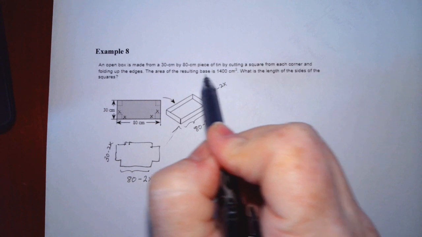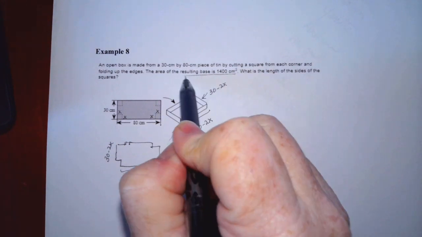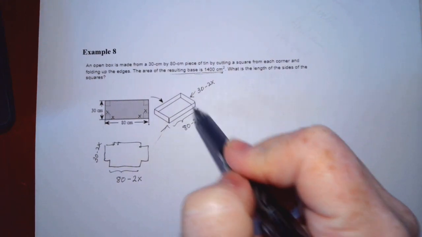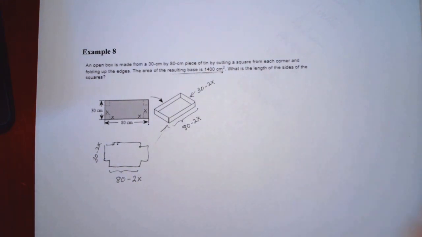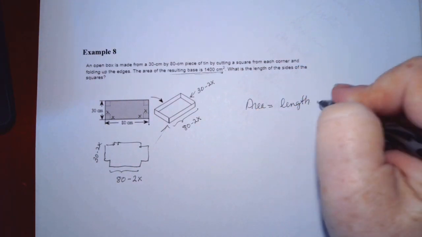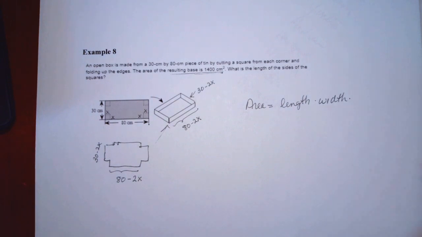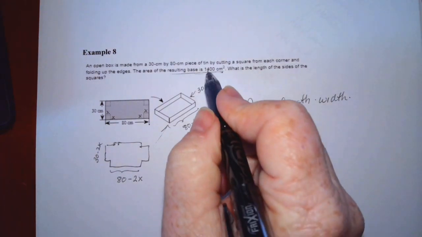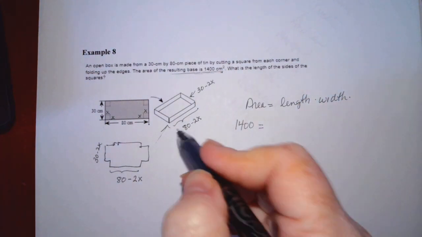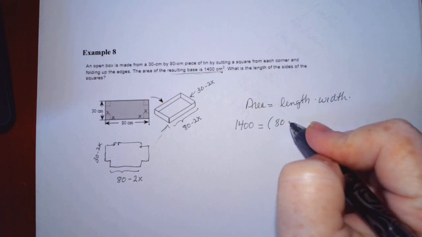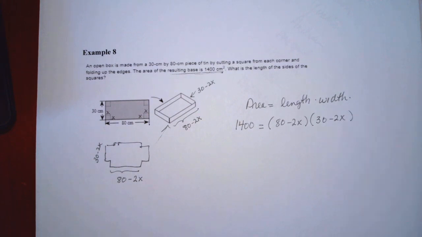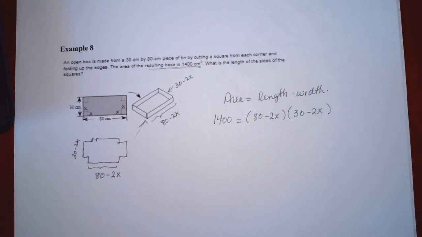Now what we know is the area of the bottom of the box is 1400 square centimeters. That bottom of the box is a rectangle. How do you find the area of a rectangle? You take the length times the width. So our area is 1400 square centimeters, and that will be the length of the box times the width of the box.